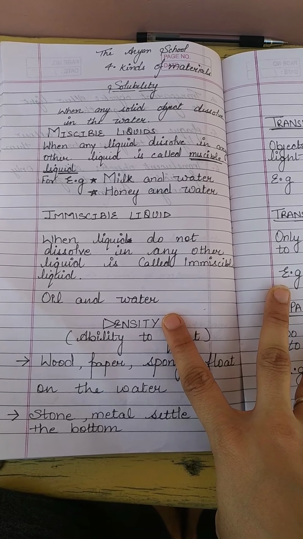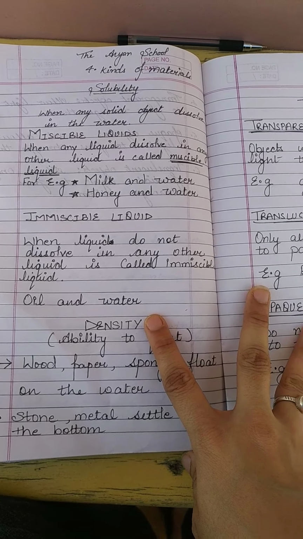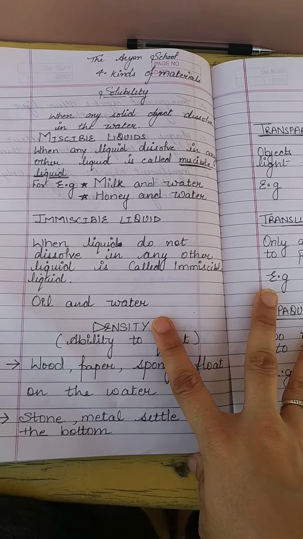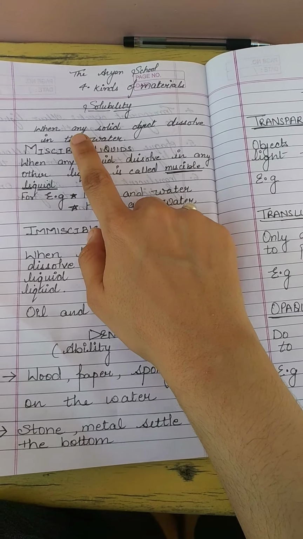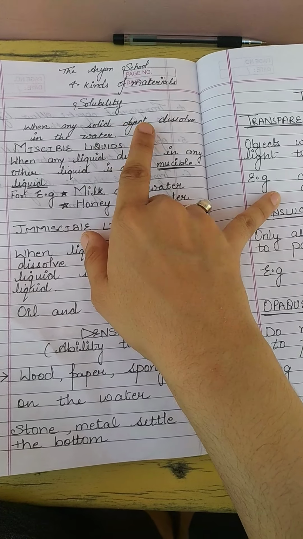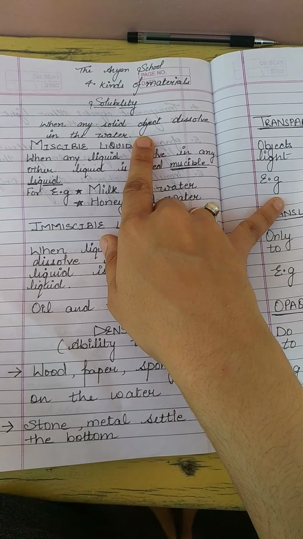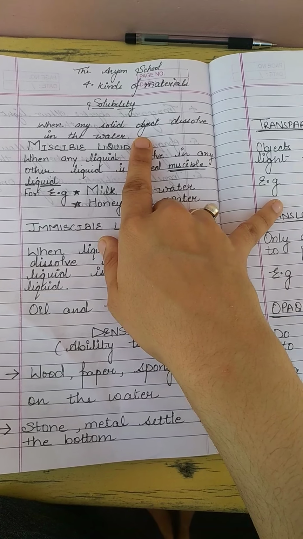Today we are going to discuss our chapter number 4 further on. In my previous class I told you about solubility. Solubility means when any solid object dissolves in the water, it means it is soluble in the water.